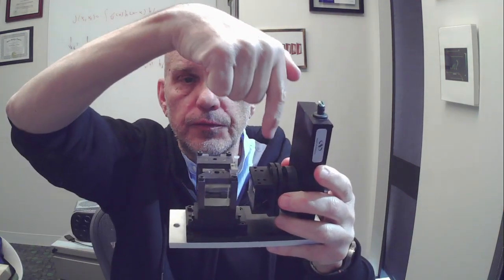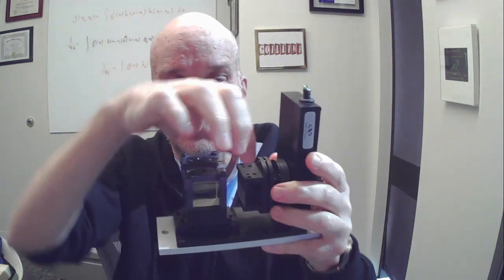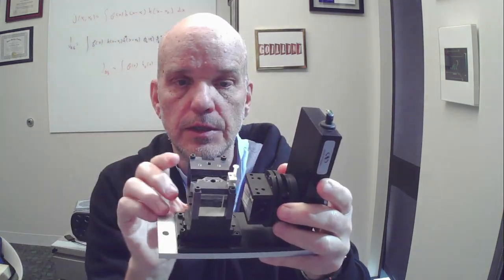This is a rotational shear interferometer. Light comes in on this path, goes to a fold mirror here and a fold mirror here. The relative angle of the fold mirrors can be adjusted with this rotation stage. The relative time delay between the two paths can be adjusted by translating this stage.